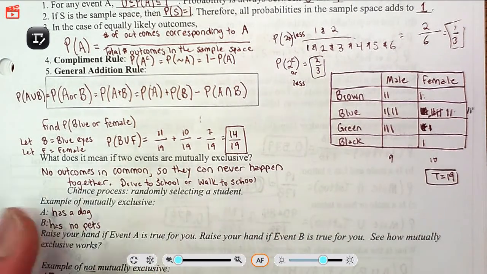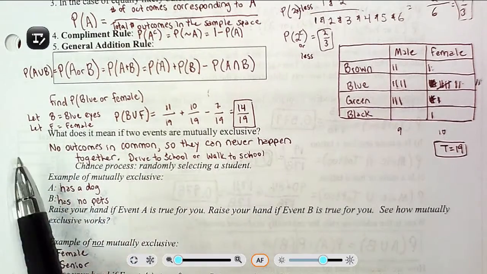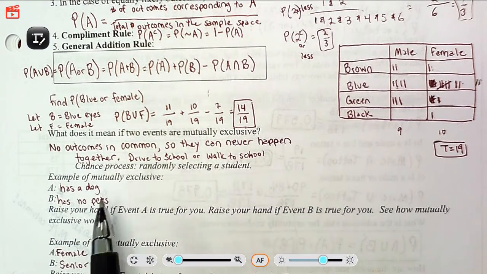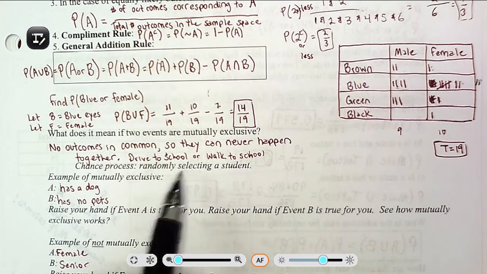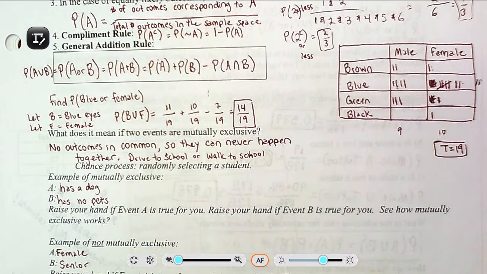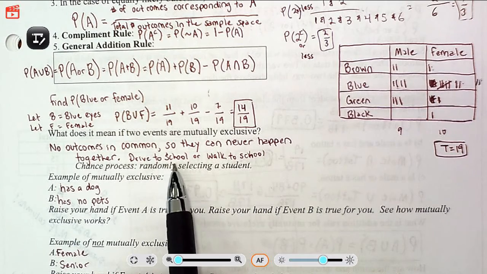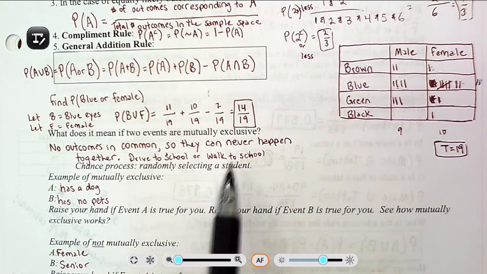What does it mean if two events are mutually exclusive? It means that they have no outcomes in common, so they can never happen together. So if you think of driving to school or walking to school, you have those two options. We tend not to do both. So if you drove to school today, then you drove, and if you walked, then you walked.